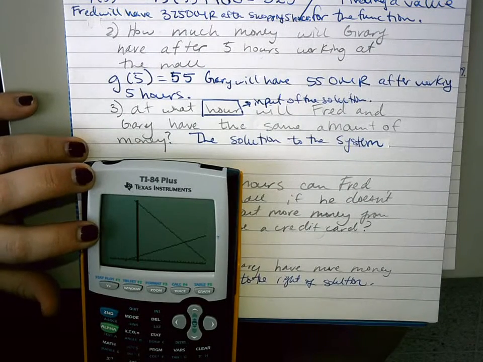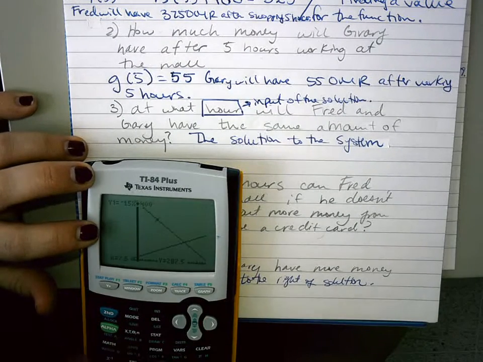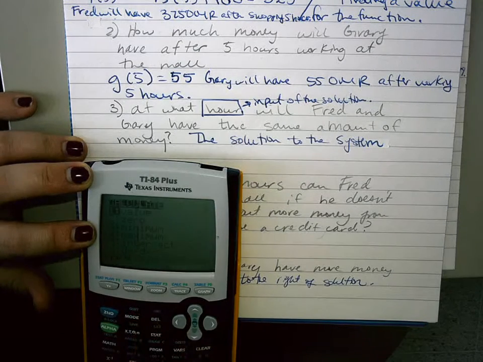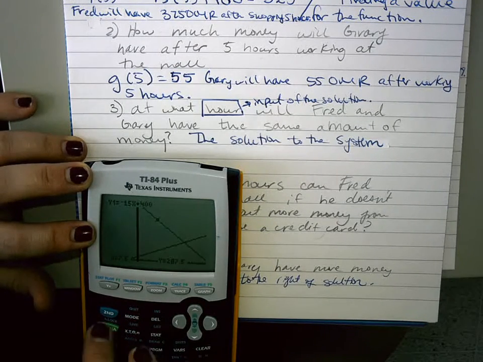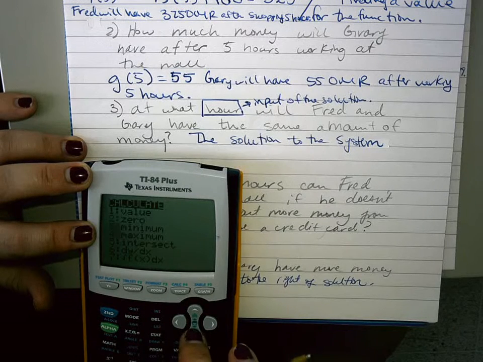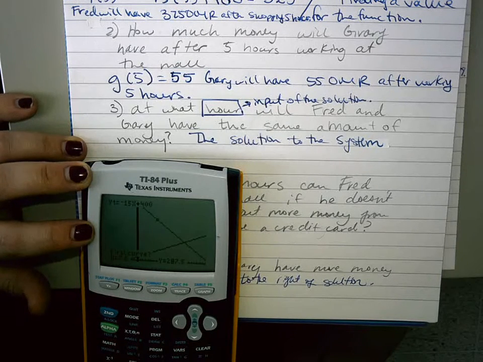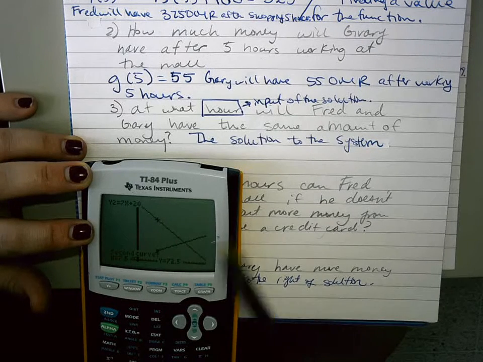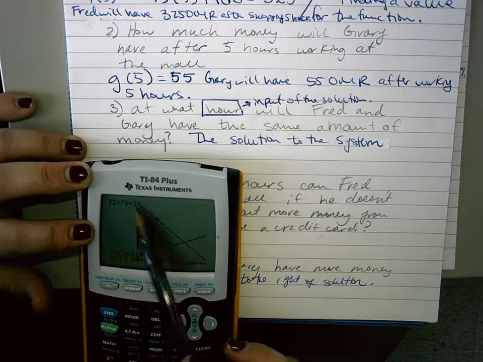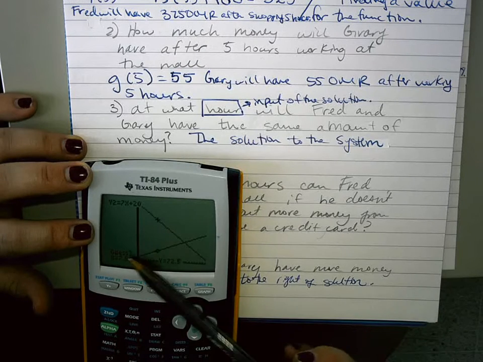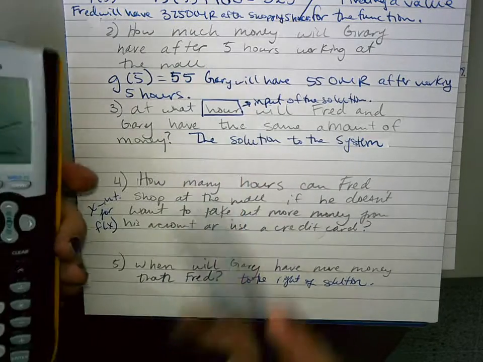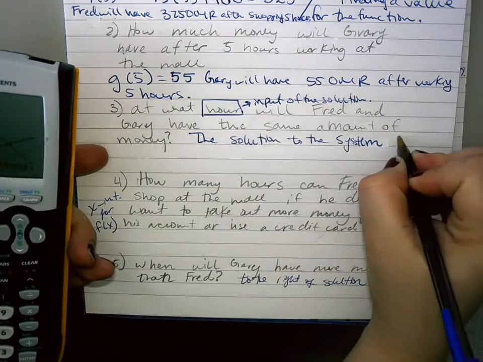So, second trace, which will give us calculate. Intersect. The first curve is our first function, enter. Second curve is our second function, enter. And this is close to the intersection, and here we have the intersection. Let's go ahead and write down the solution.